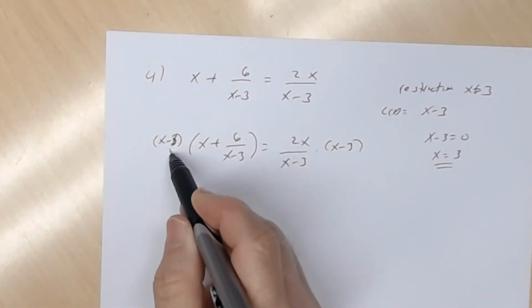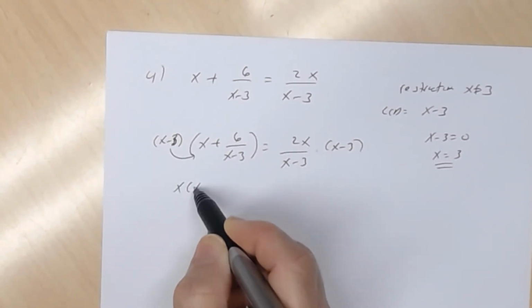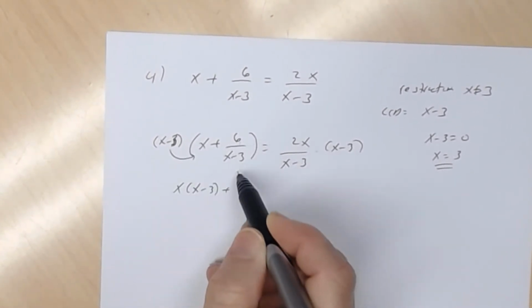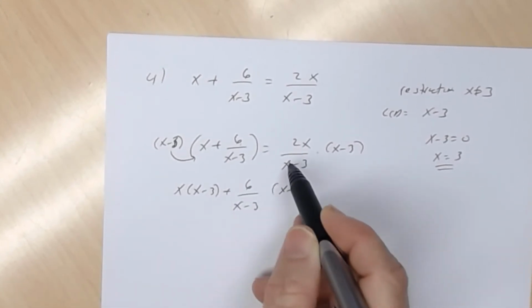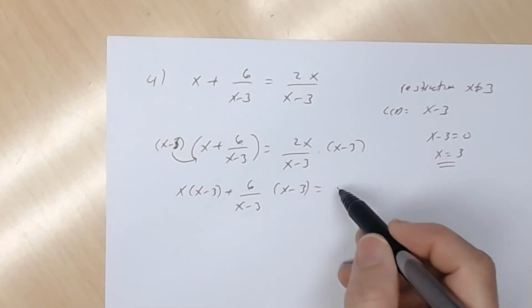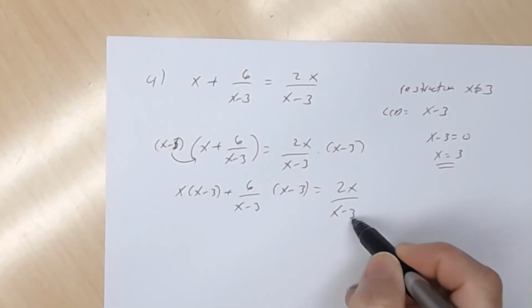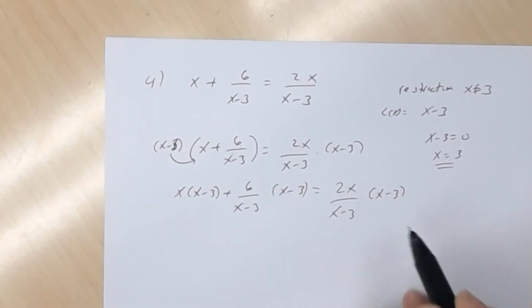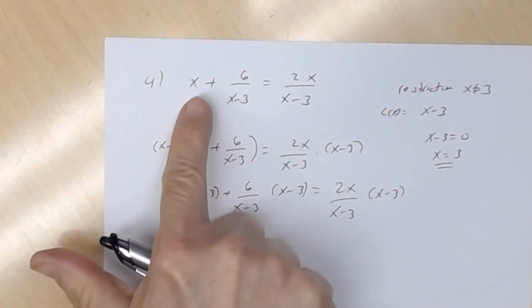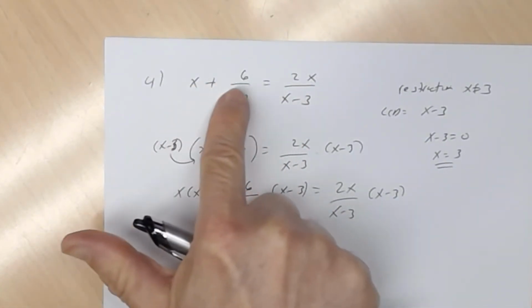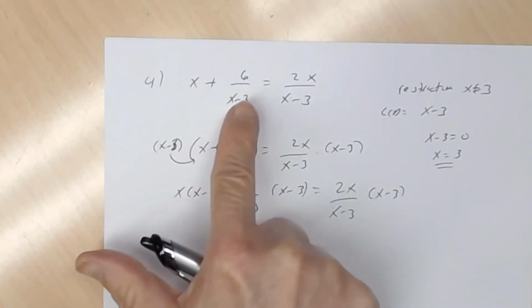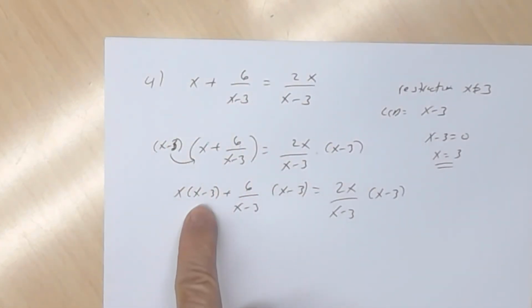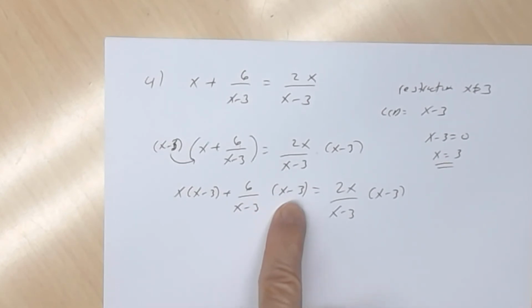You distribute now. So you're going to say x times x minus 3 plus 6 divided by x minus 3 times x minus 3 equal, I'm just going to rewrite this over, 2x over x minus 3 times x minus 3. So remember, notice what you did. Every term, see all these 3 terms right here? These 3 fractions? Notice they're all being multiplied by x minus 3. See it? x minus 3, x minus 3, x minus 3.